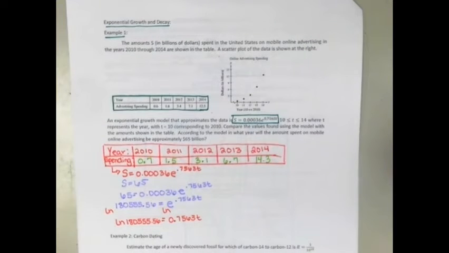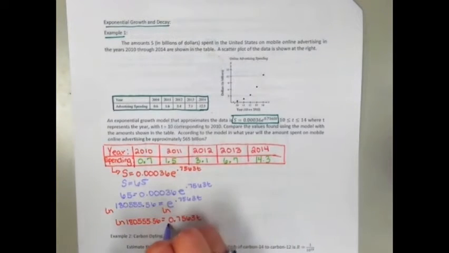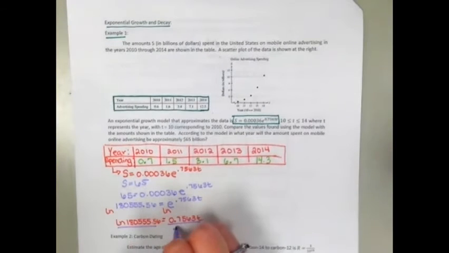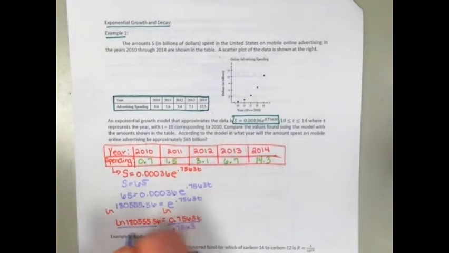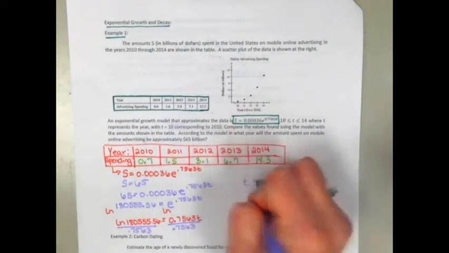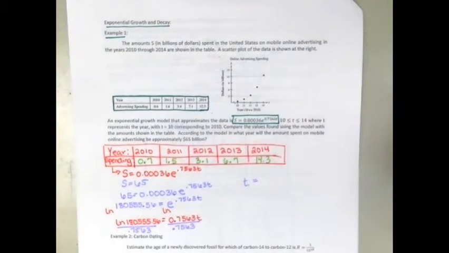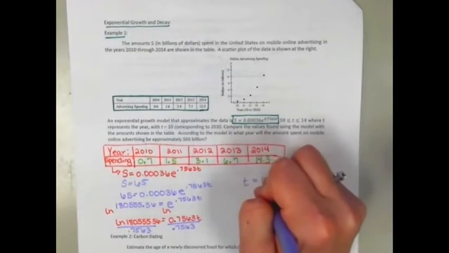Now, how do I get rid of the 0.7563? Divide. So I'm going to divide both sides by 0.7563. So t would equal, so now type that into your calculator. Roughly 16, right?